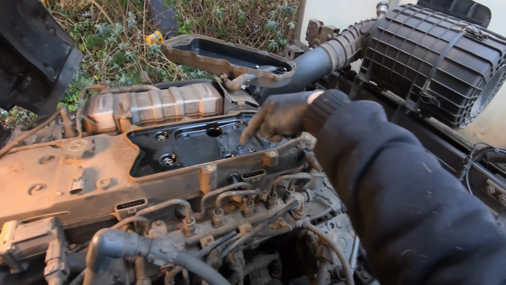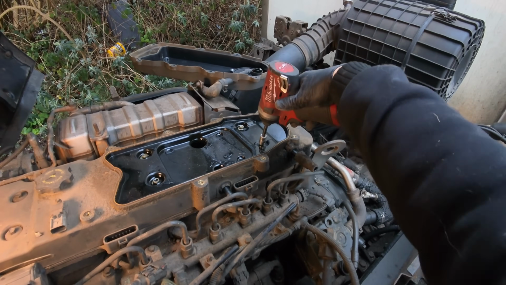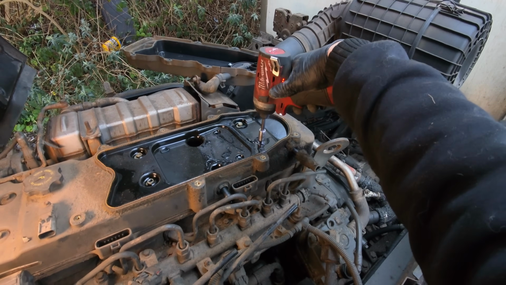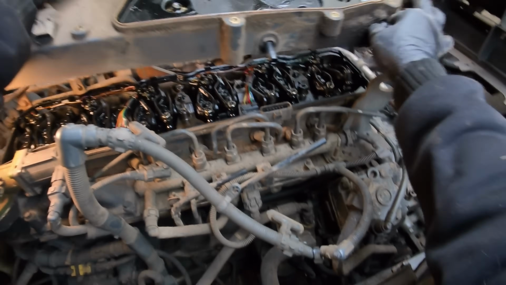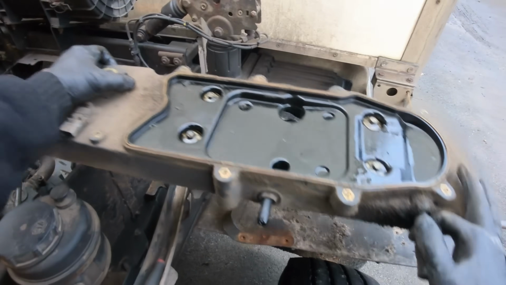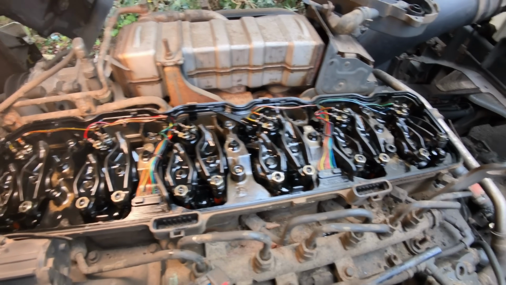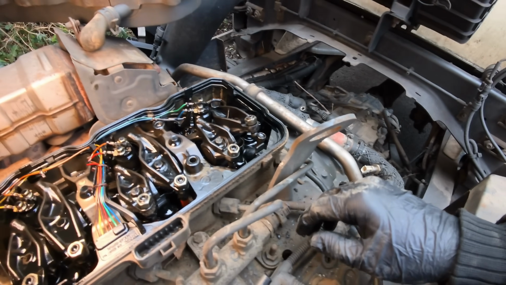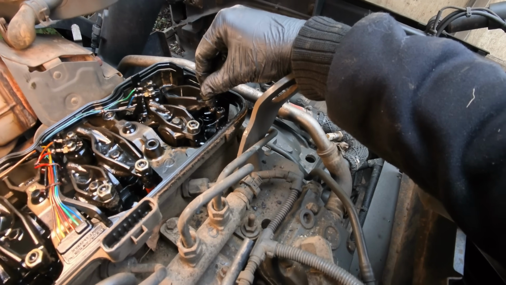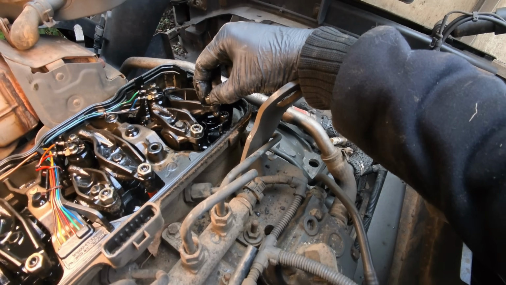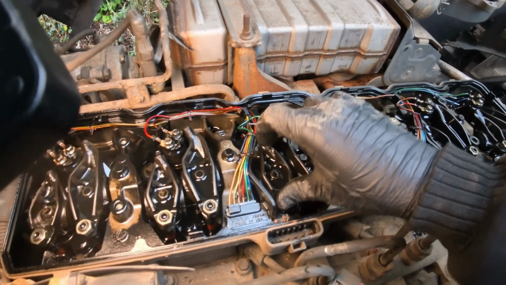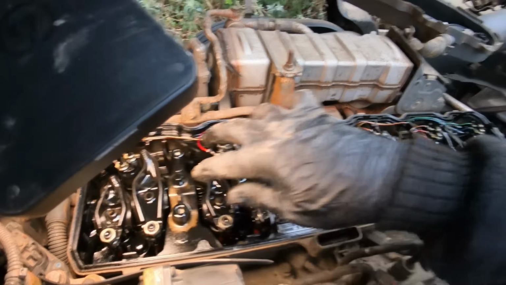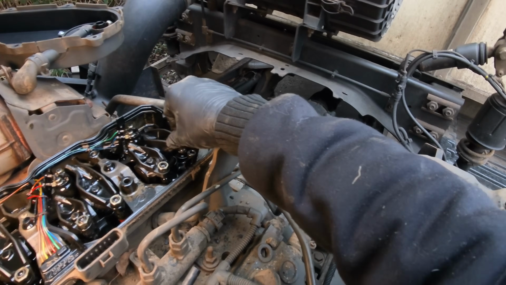Right, we can get these 6 bolts out of here now and get the rocker cover off. So these are all our rocker levers. And number 6 looks like it's unadjusted itself. Yay! All these other ones look alright, but it's definitely number 6.